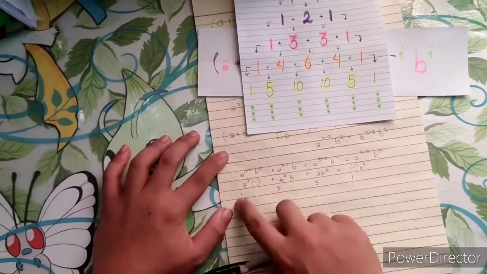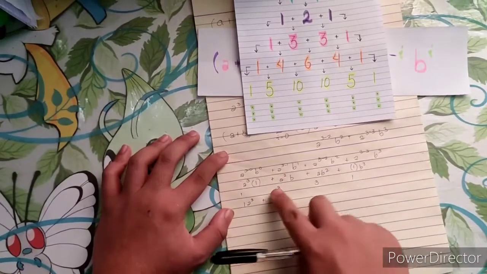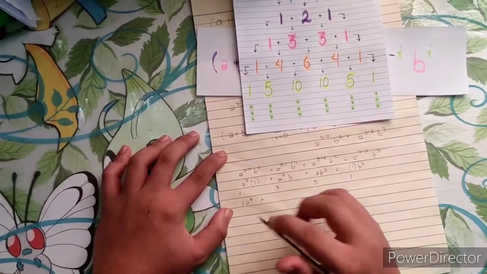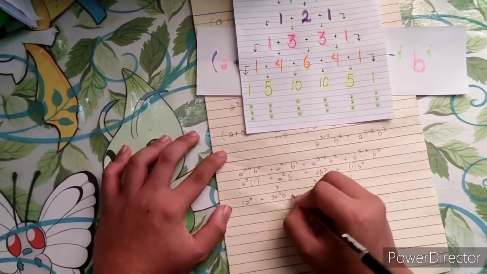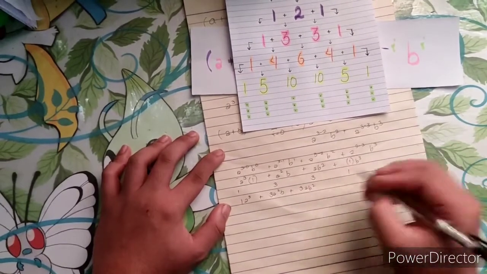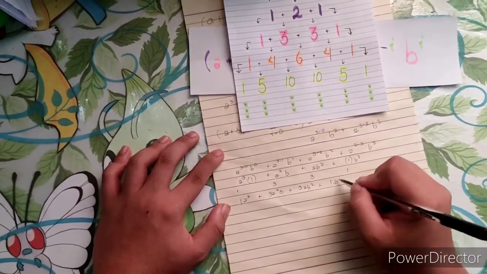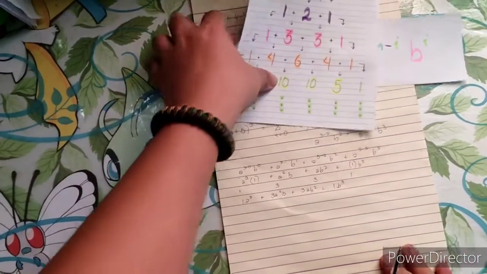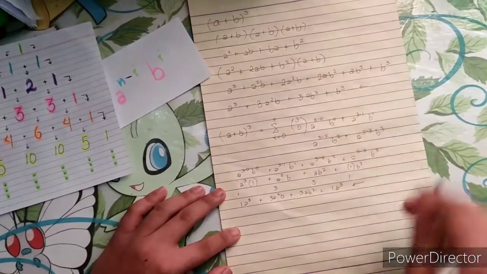So 1 times 1 will be 1, 1a cubed, plus 3, there are no other coefficients, 3a squared b, plus, same with this, 3ab squared, plus 1 times 1 will be 1, b cubed. As we can see, we had the same answer on this.